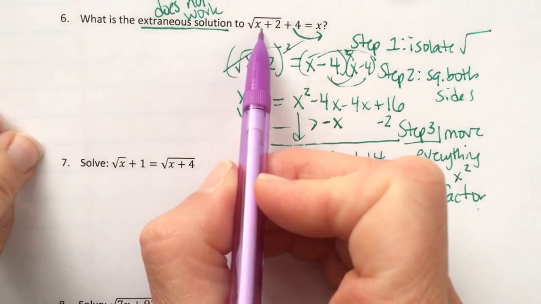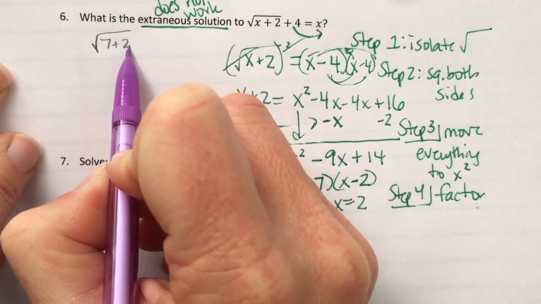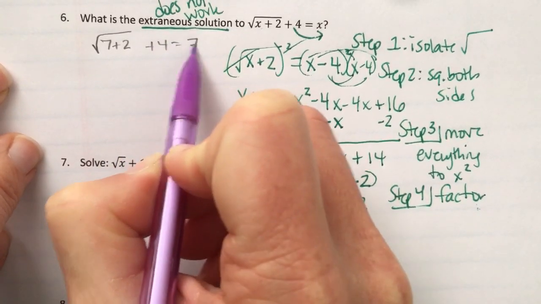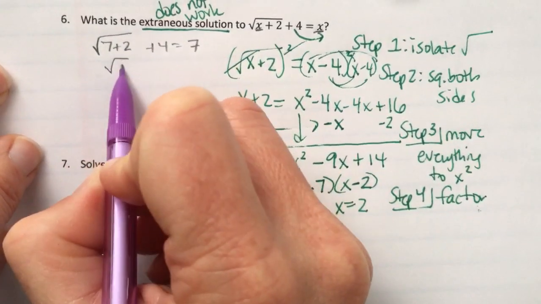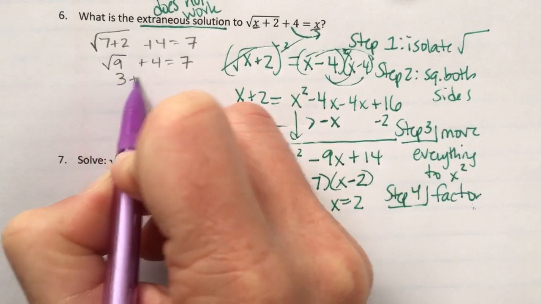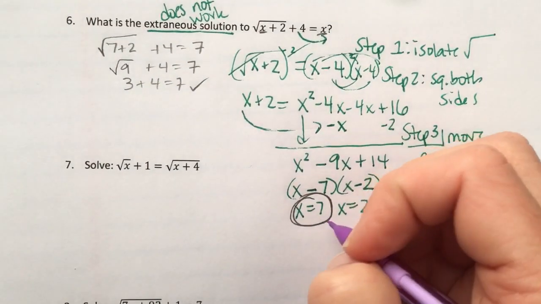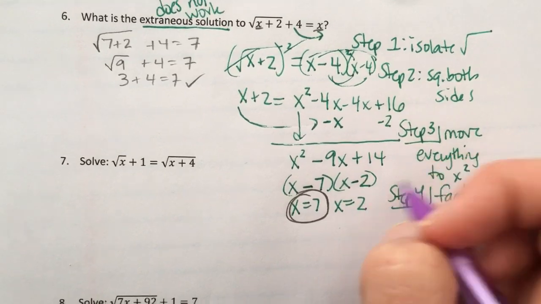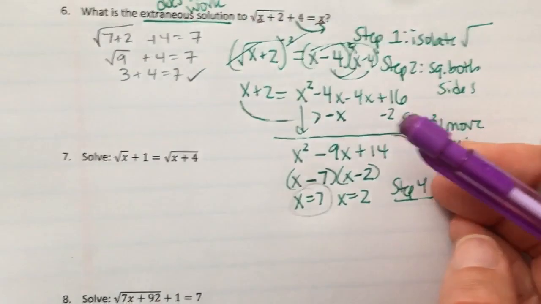So if you plug 7 back into the original, the square root of 7 plus 2, plus 4 equals 7. So I'm plugging in 7 wherever I see an x. This is the square root of 9 plus 4 equals 7. Square root of 9 is 3. 3 plus 4 does equal 7. So 7 works. And actually I shouldn't have circled it because remember it's asking for the extraneous solution.